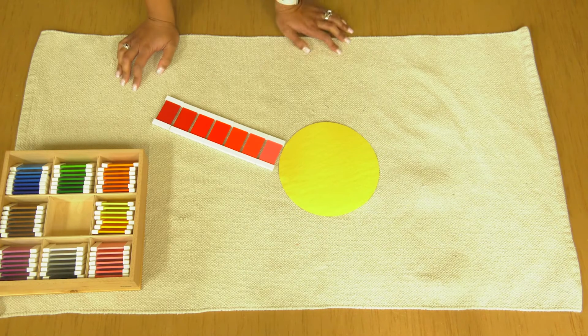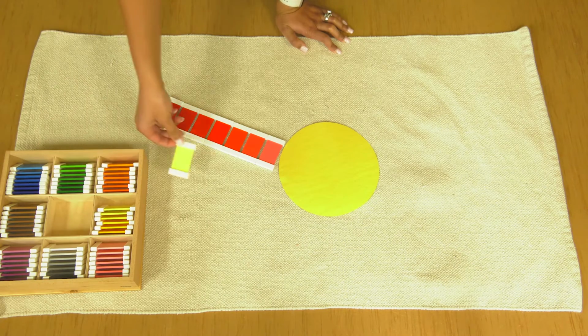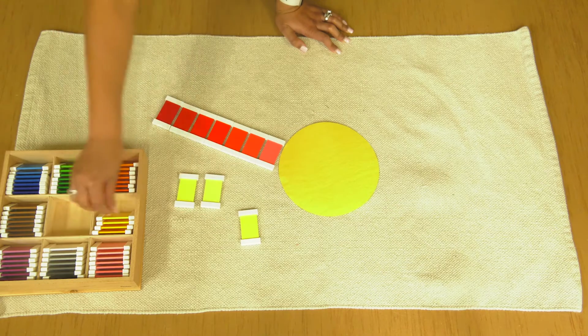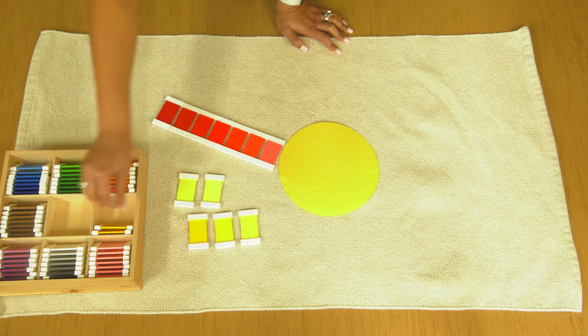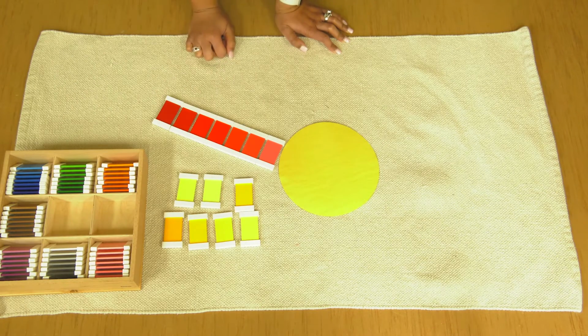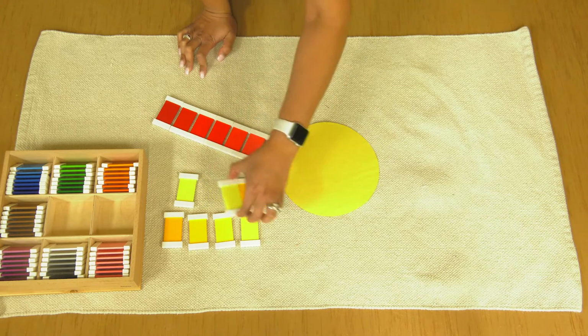Let's pick another color together. How about yellow? Did you know there are different shades of yellow? Yellow could be the color of the sun. Sometimes the sun looks orange as well. Let's compare them. This one looks like my lightest yellow.